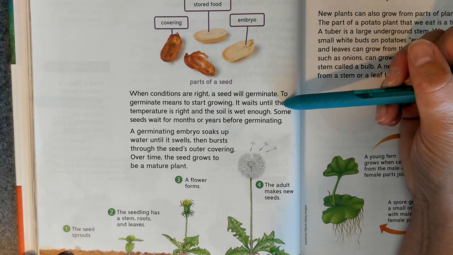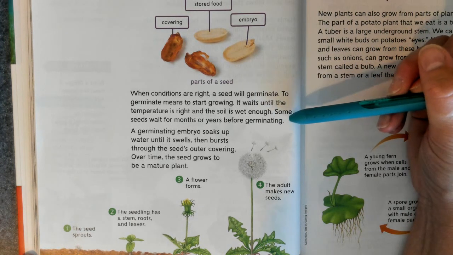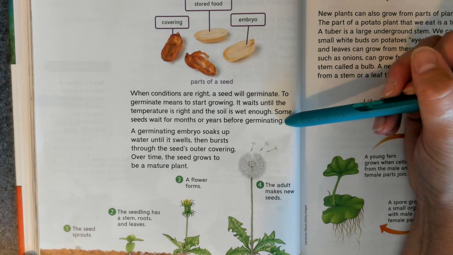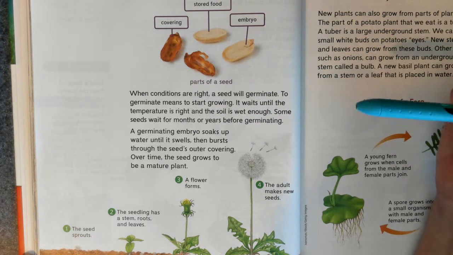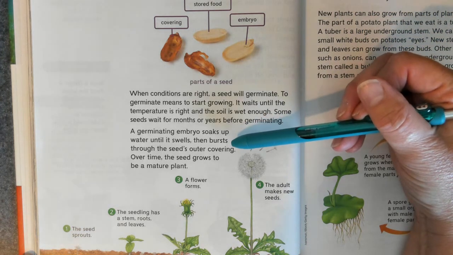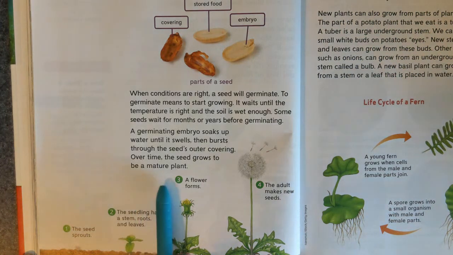It waits until the temperature is right and the soil is wet enough. Some seeds wait for months or years before germinating. A germinating embryo soaks up the water until it swells, then bursts through the seed's outer covering. Over time, the seed grows to be a mature plant.